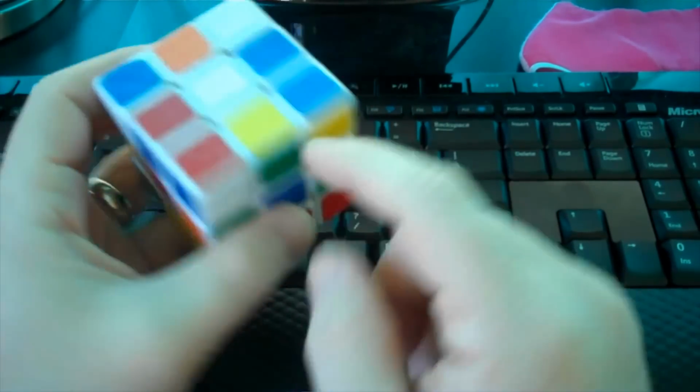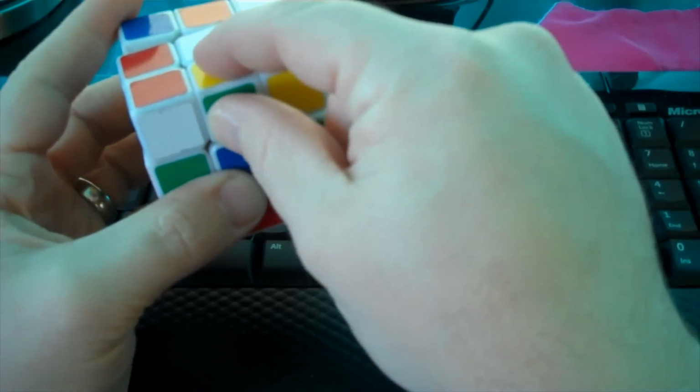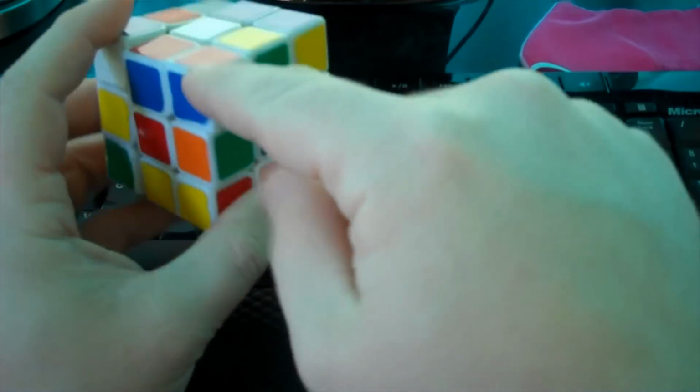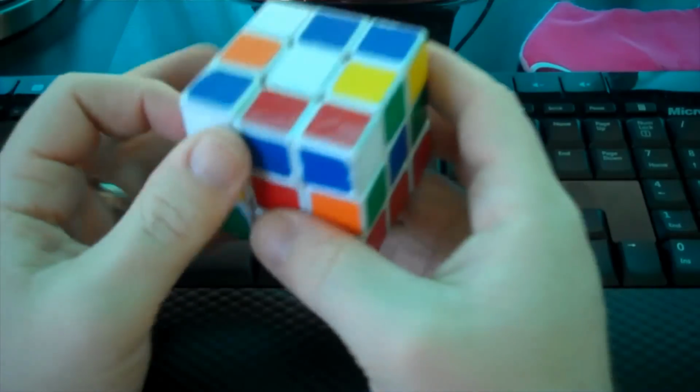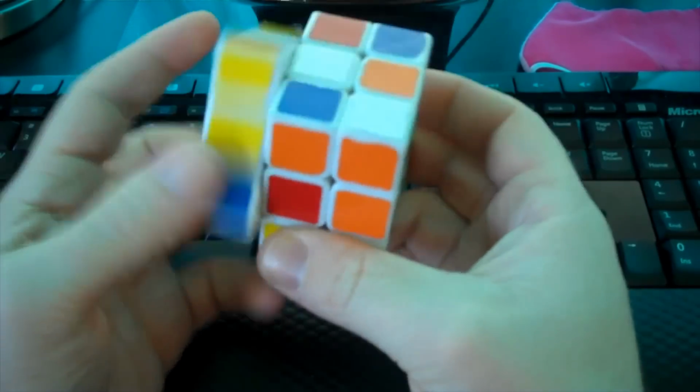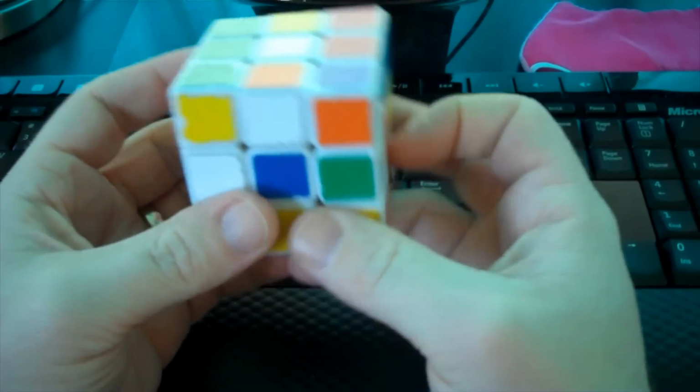There are 6 center pieces on your cube. There are 12 edge pieces on your cube. We'll be referring to these as edges. And there are 8 corner pieces on your cube. Please make sure you know which pieces I'm referring to.